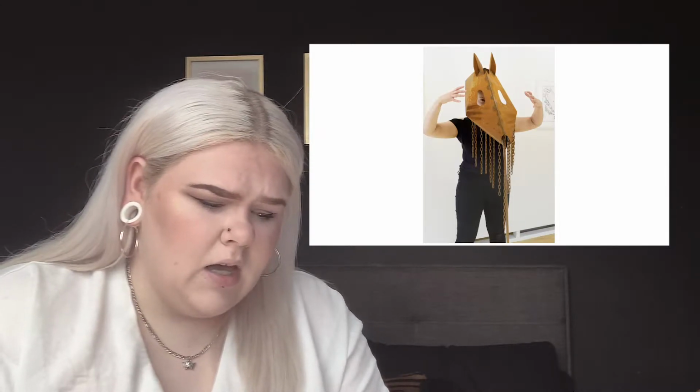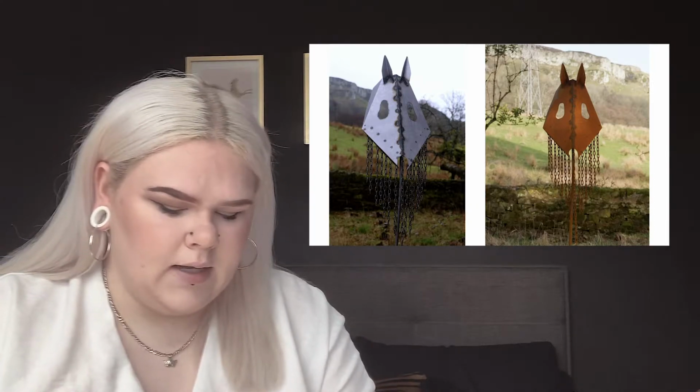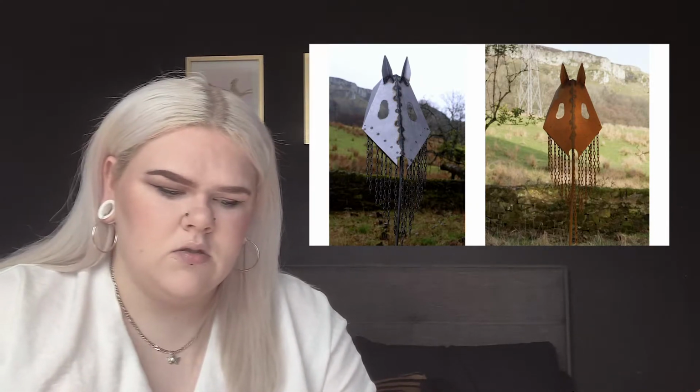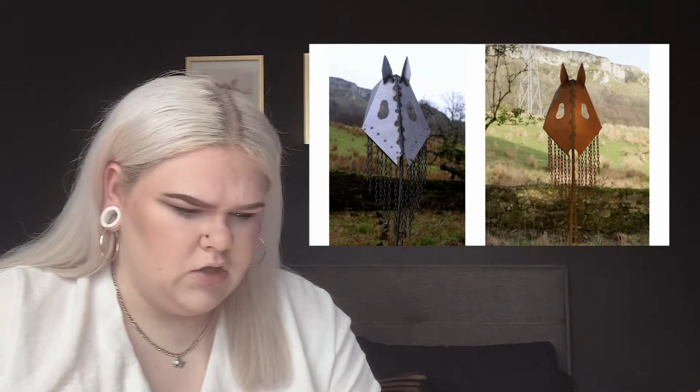And moving on to the next slide, we then see how the piece was rusted. So we're getting a wee taste there where we're like, oh, it's bolder now because it's got that fierce copper red colour, which is like anger and strength and all that.